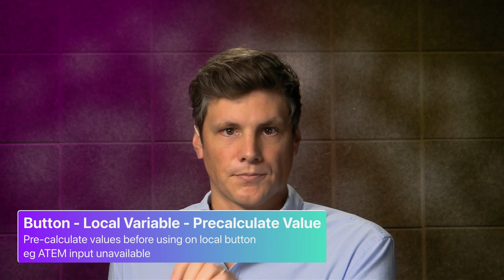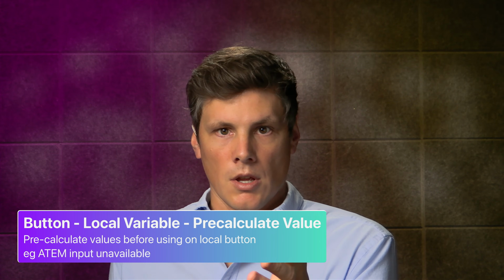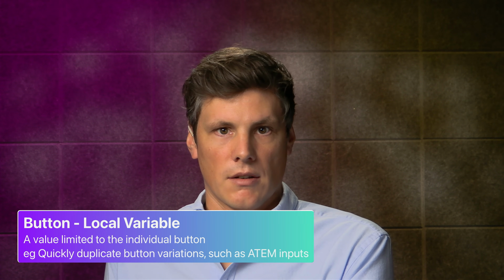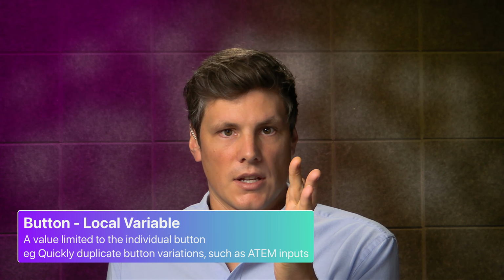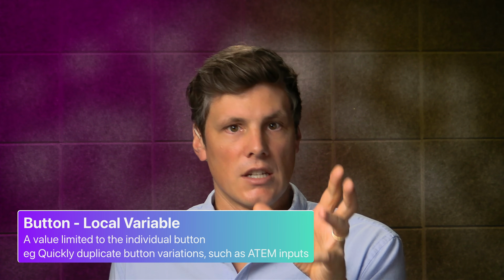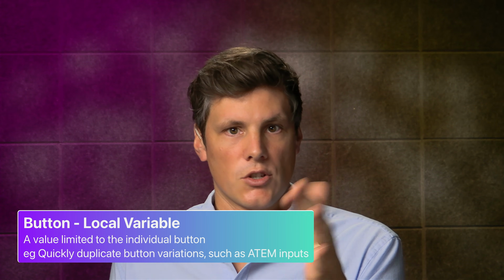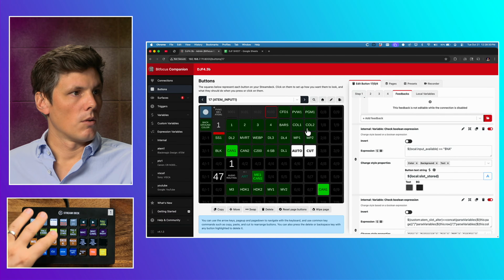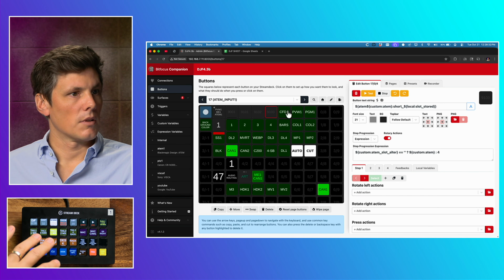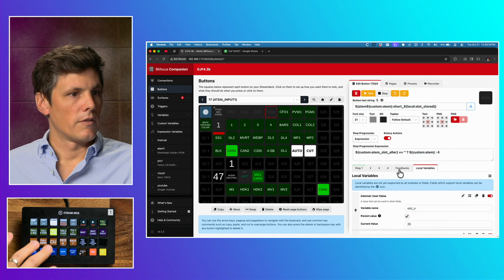All right, next up, local variable. A local variable is a value that is limited to the individual button. So for example, you can quickly duplicate button variations such as ATEM inputs. So I was showing you over here, local variables.